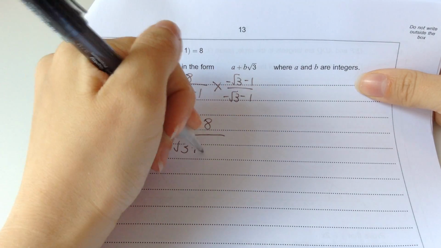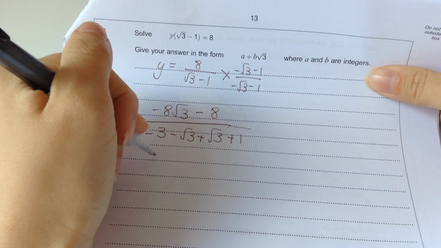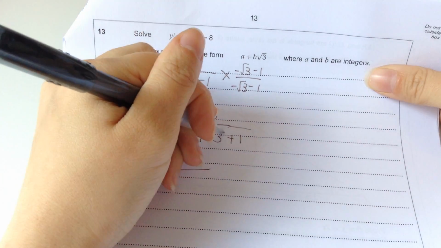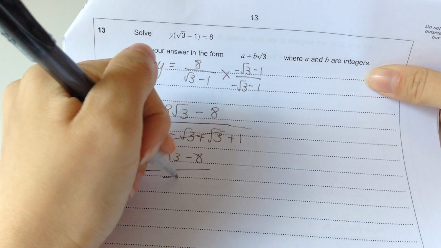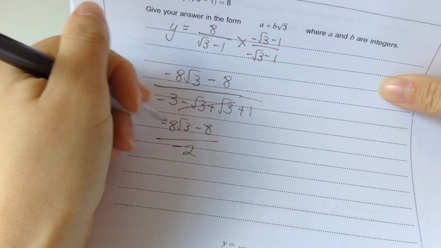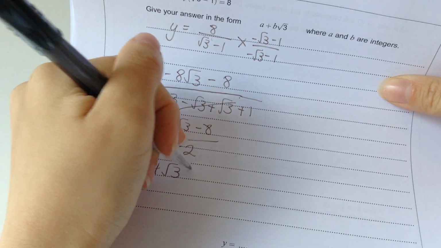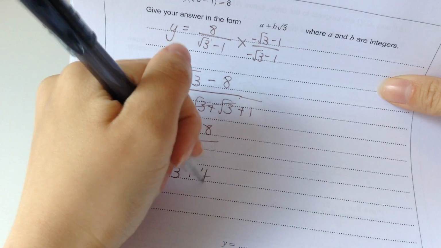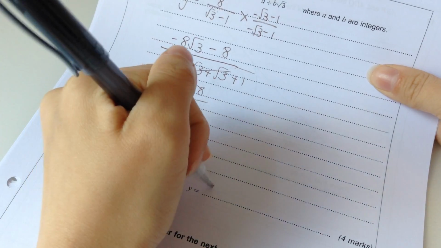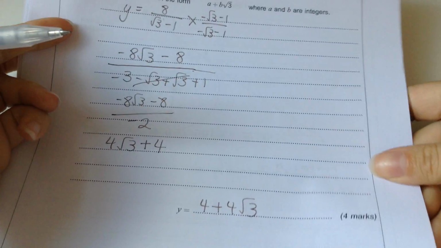Okay, root 3 times minus 1 is minus root 3. Minus 1 times minus root 3 is plus root 3. Minus 1 times minus 1 is plus 1. So we've got minus 8 root 3 minus 8 over... Those two are going to cancel each other out. Minus 3 plus 1 is minus 2. So let's divide everything by minus 2. That divided by minus 2 would be 4 root 3, and that divided by minus 2 would be positive 4. And as usual, I've written it backwards, so let's make it 4 plus 4 root 3. There we go.